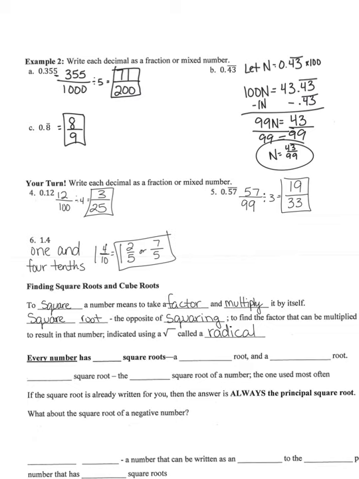Every number has two square roots. There's a positive root and a negative root. The principal square root is the positive square root of that number.